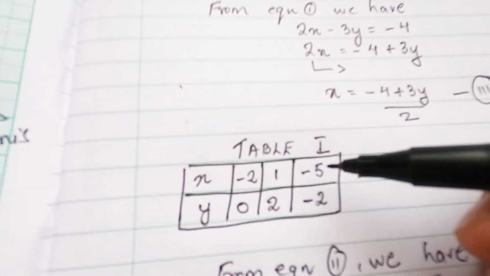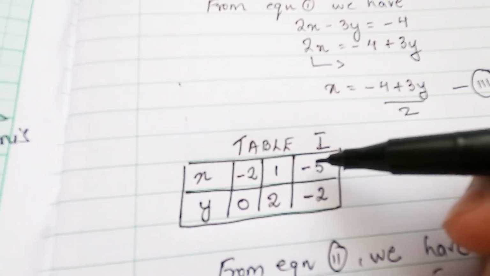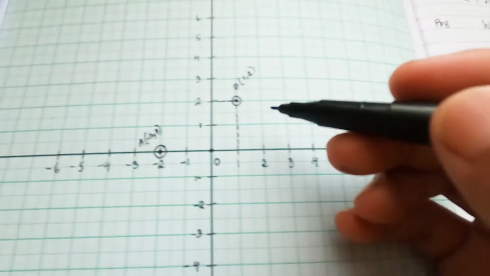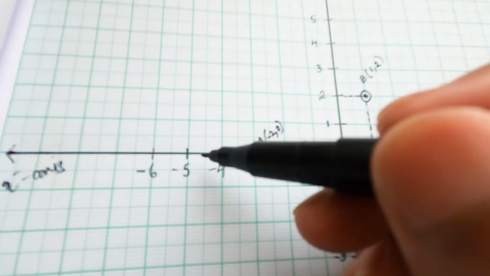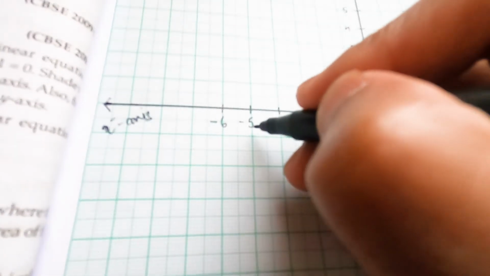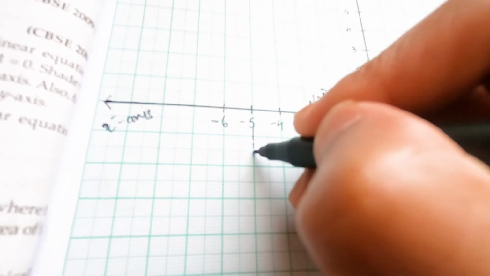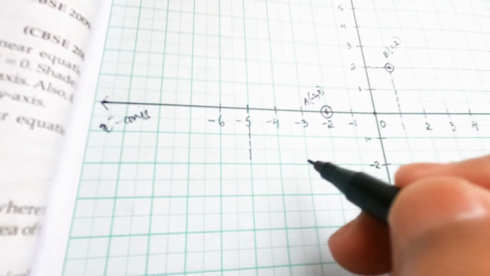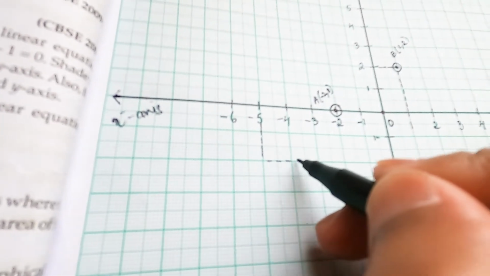Now for the third point. So in this case, x is minus 5 and y is minus 2. So where do they meet? So when we extend the line, they will meet at this point.